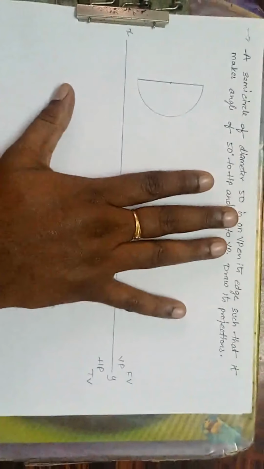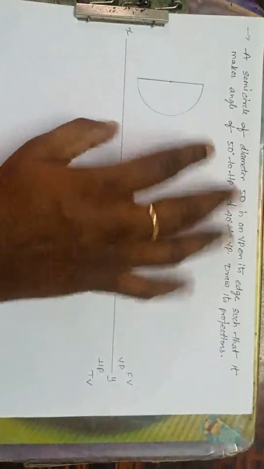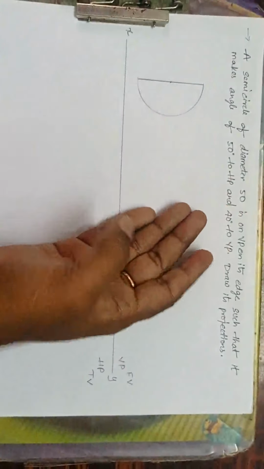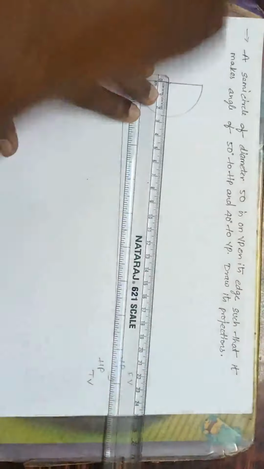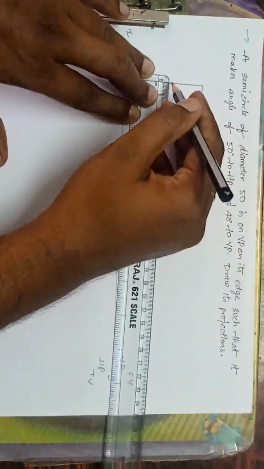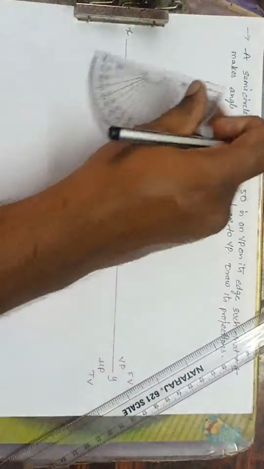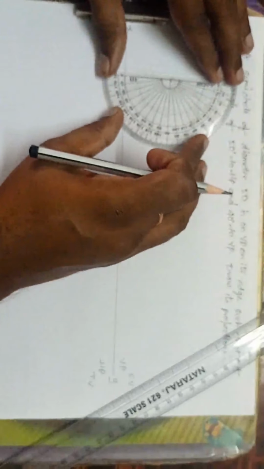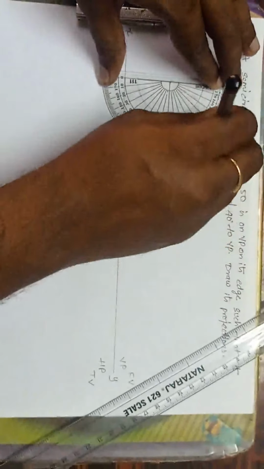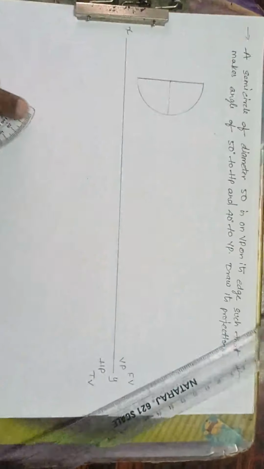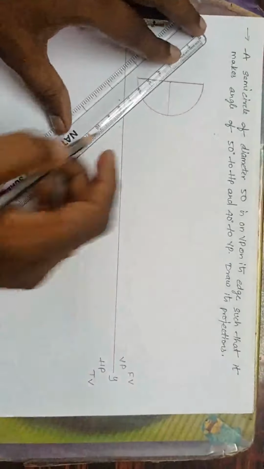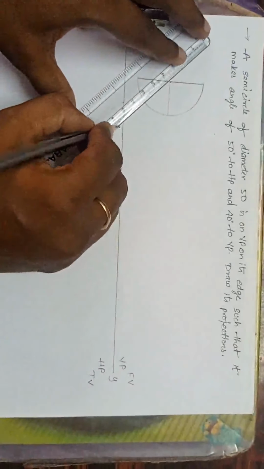Now divide this into how many equal parts? 4 equal parts. First draw the horizontal line, exactly on 25, and again divide this. So 45 degrees I can do very easily. This is 45 and this is 45.